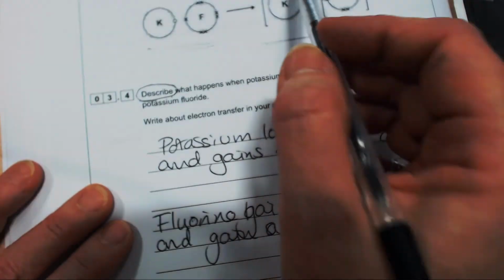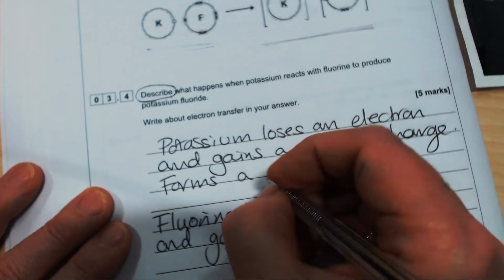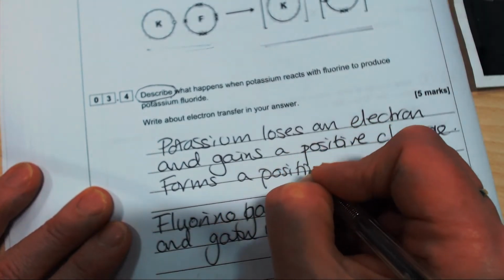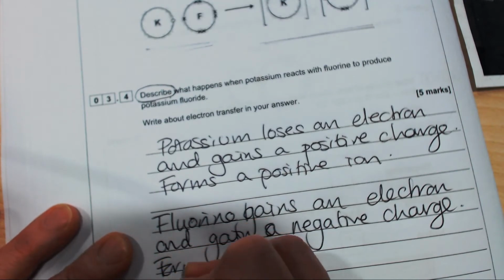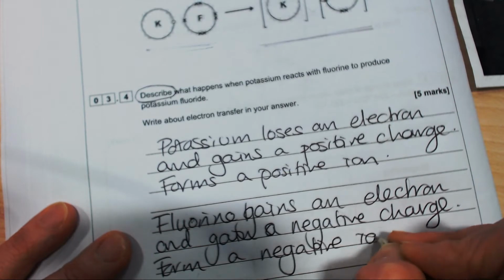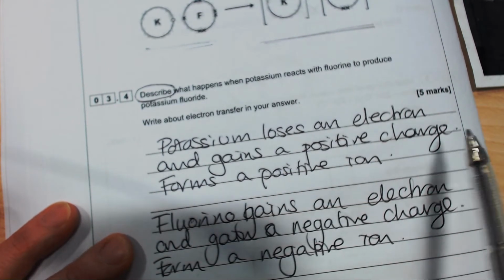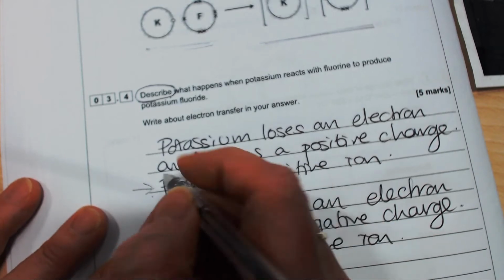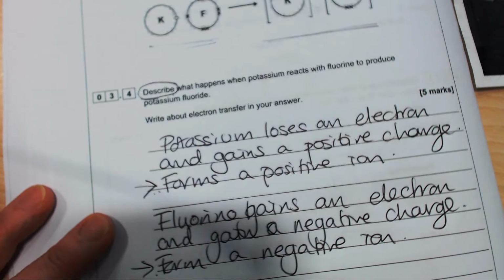So it's going to form a positive ion, and the fluorine is going to form a negative ion. So that first statement would have got me probably 3 out of 5 marks. By adding, forming a positive ion and forming a negative ion, I've gained my 5 marks.